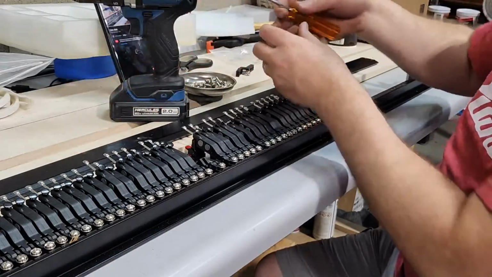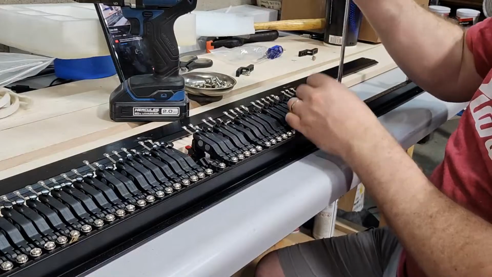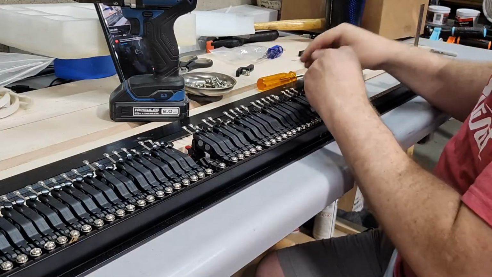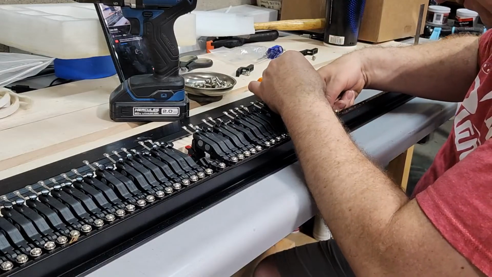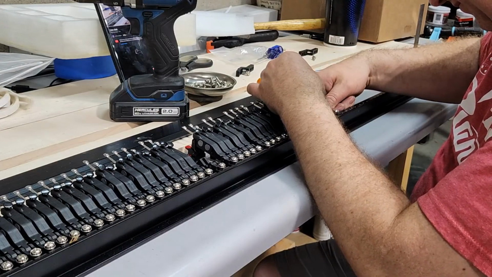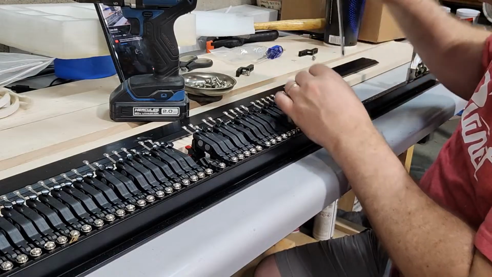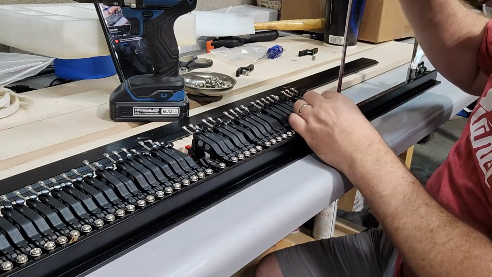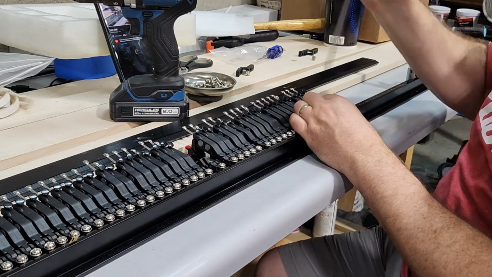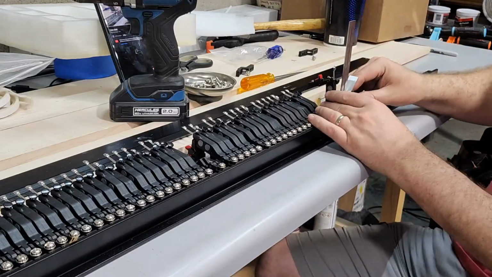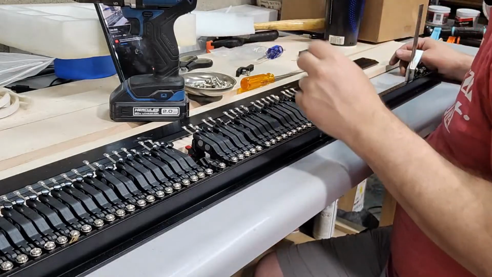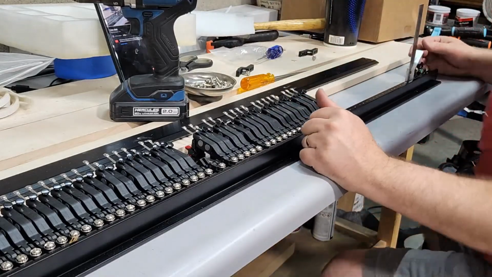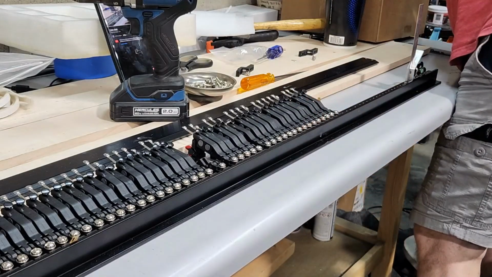It's tilted away from the square. I need to put a paper on the opposite side. There we go. That's better. Okay, moving on.